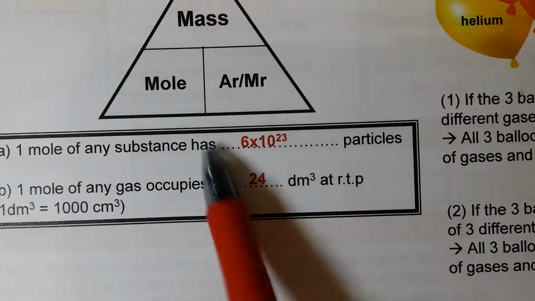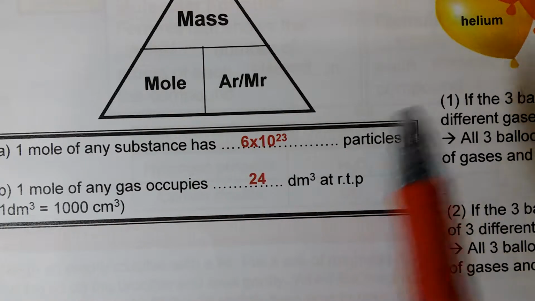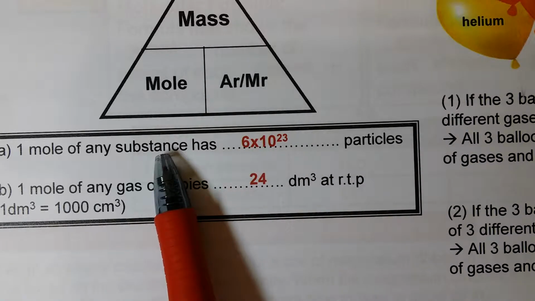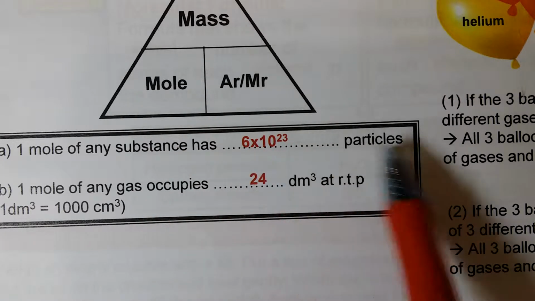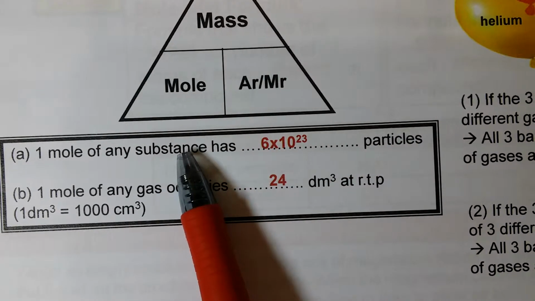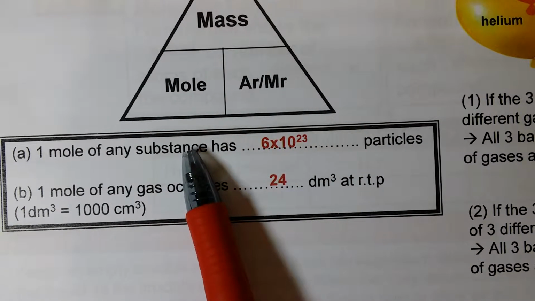1 mole of any substance has 6 times 10 to the power 23 particles. Again, these particles can mean atom, molecule, or ion, depending on what kind of substance it is. If, let's say, 1 mole of copper, it would have 6 times 10 to the power 23 copper atoms, because copper is a metal, and all metals exist in atoms.